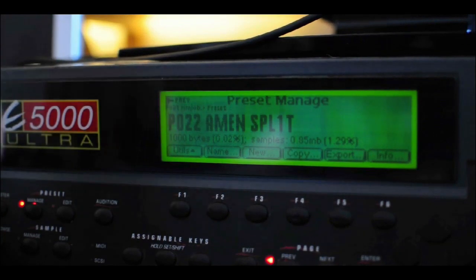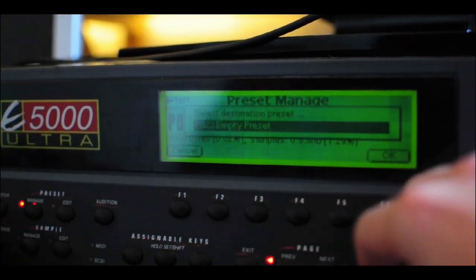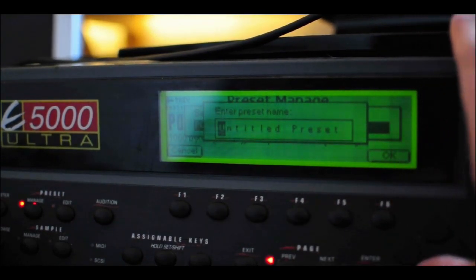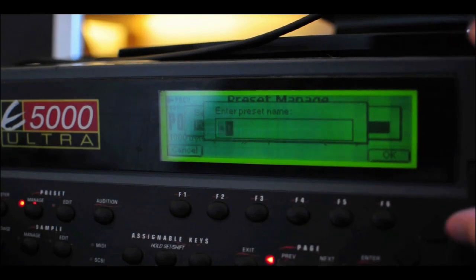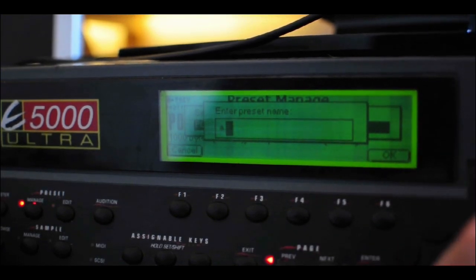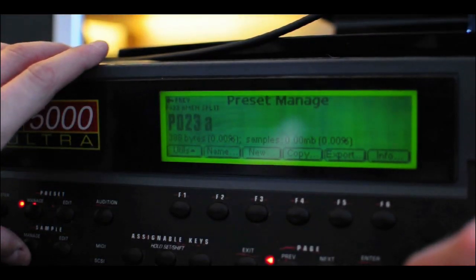So what I'll just do, I'll go through the process that I did, which was create a new preset, and then you want to name it. So if you press these down arrows, I just realised it deletes everything, which is pretty handy. So obviously you're going to call it Amen at some point. I'm not going to do that now, I'll just call it A. So we got this new preset A, which is basically for our Amen.